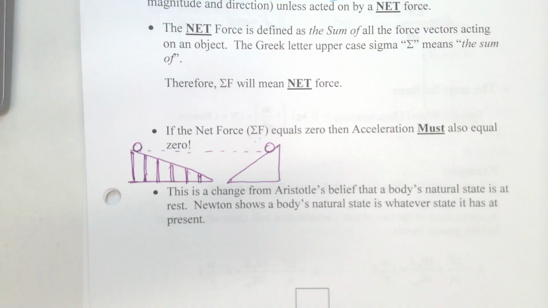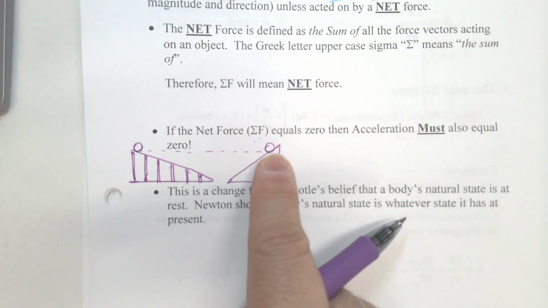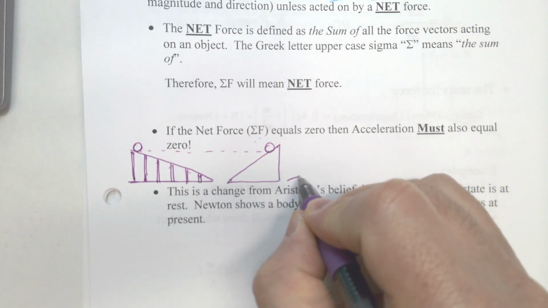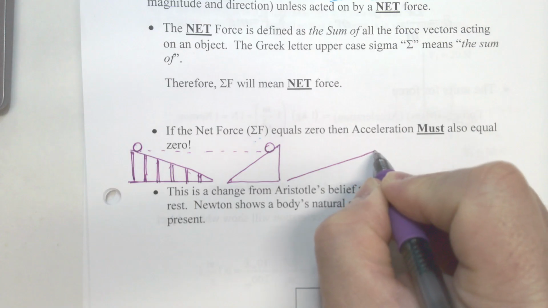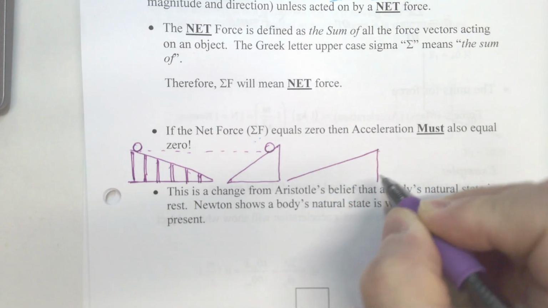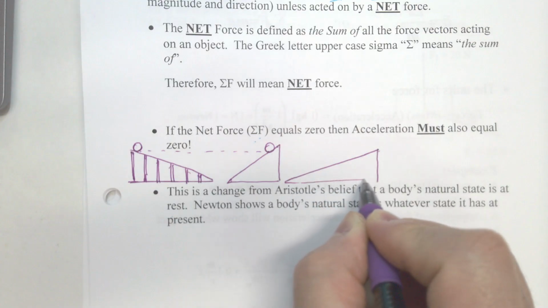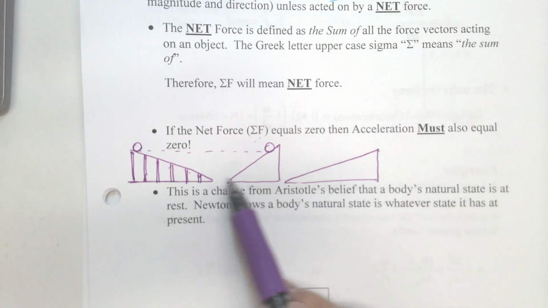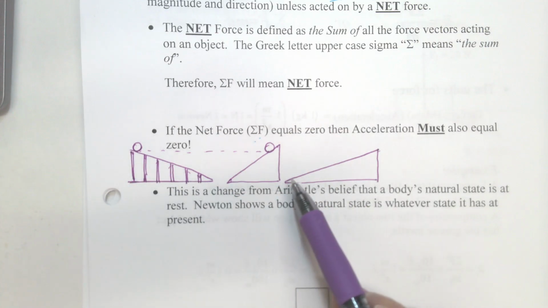So he decided to trick this ball and say, you know what? I'm going to put a different angle on this, and I'm going to make this ramp less steep and more shallow. So see if it doesn't travel only this same distance here and then stop.